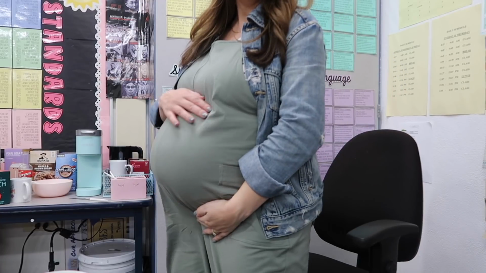Do you want a little bump shot? Oh my gosh, I can hardly stand. Here we have a 6-pound baby, probably like a 6.5 pound baby that has about 1 more pound to go, and then she will be in this world.